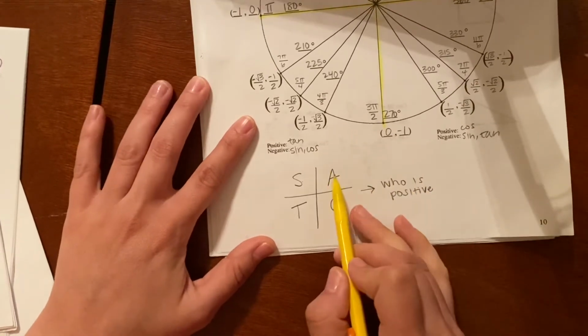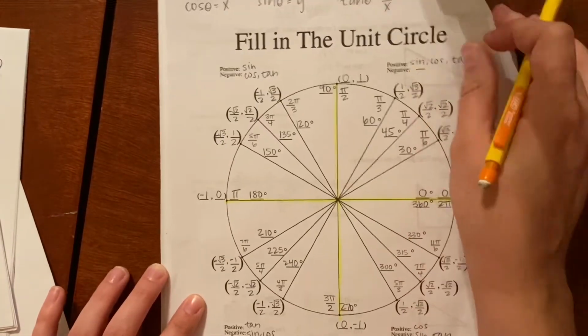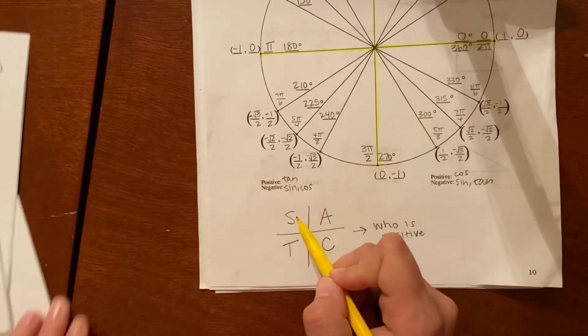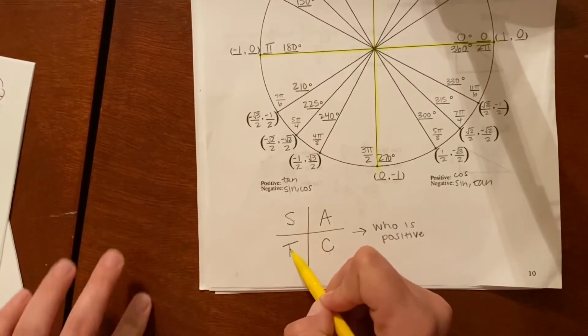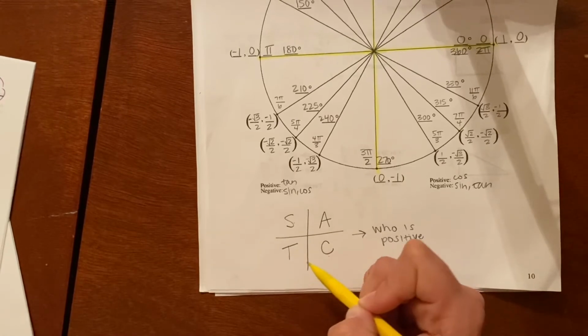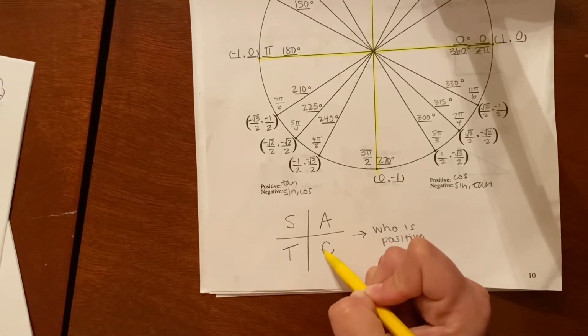So in the first quadrant, they're all positive. In the second quadrant, only sine is positive. Third quadrant, only tangent is positive. Fourth quadrant, only cosine is positive.